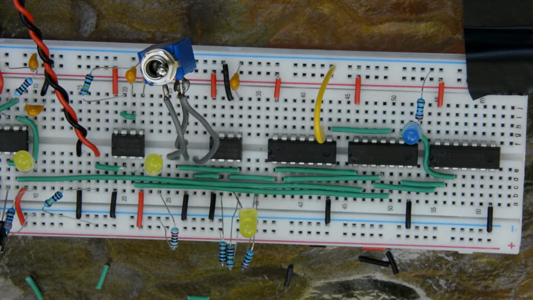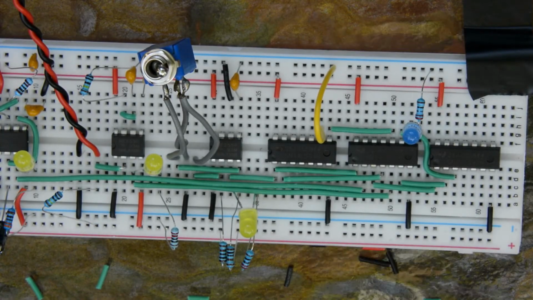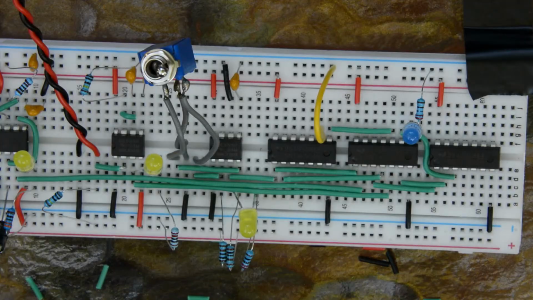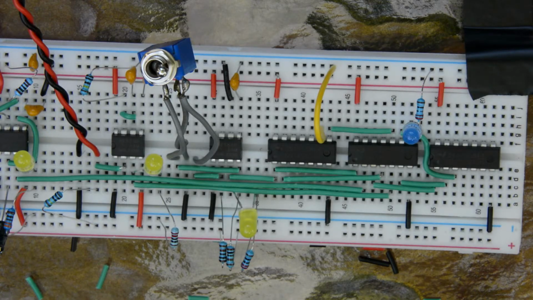I'm just going to record a little video. And then I can get started on finishing the PCB.